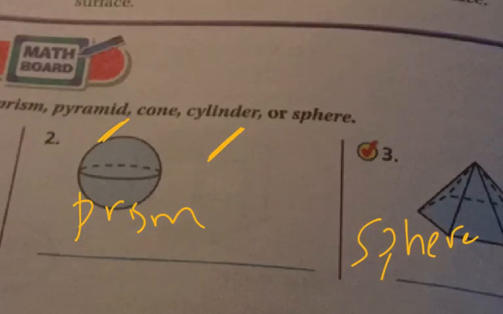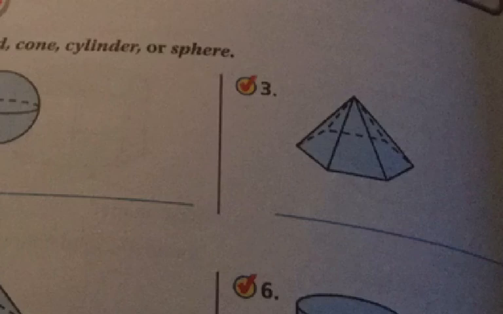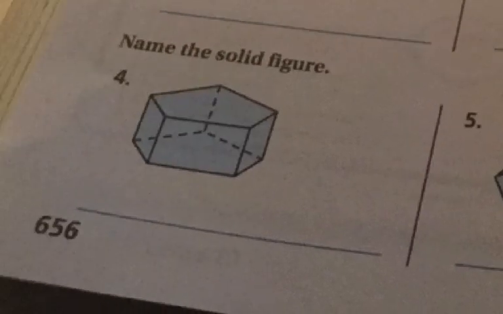So remember, we said prisms have two ends that are the same. So this is a prism. This is a sphere. Kind of looks like a globe. This I know is a pyramid because it meets at an apex. This would be a prism because both bases are the same.